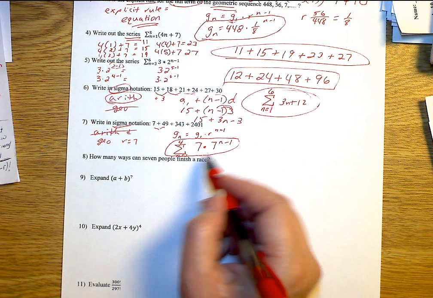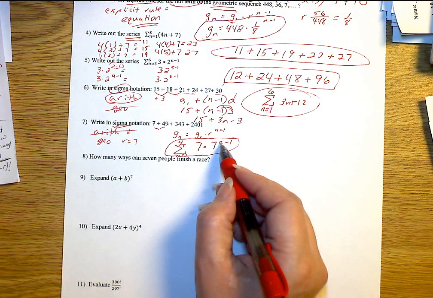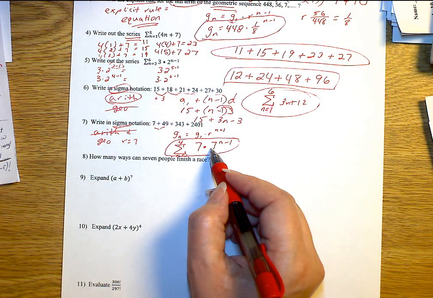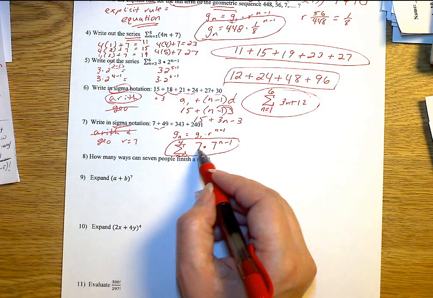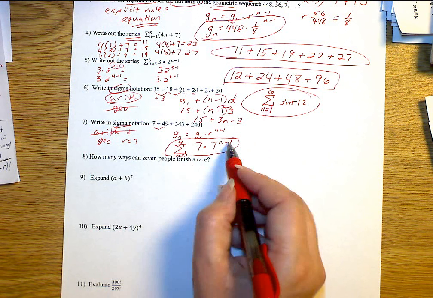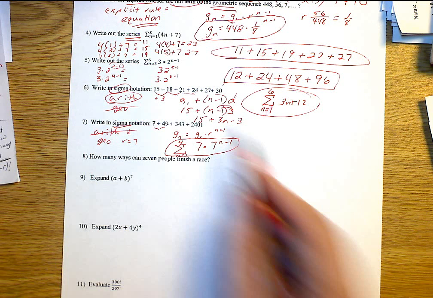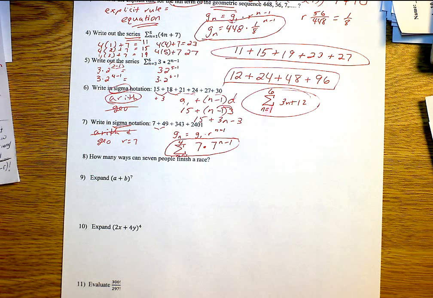And always put it in. 1 minus 1 is 0. Anything raised to the 0 is 1. So 1 times 7 is 7. And then you can put the 2 in. And then 3. And it will give you these numbers.